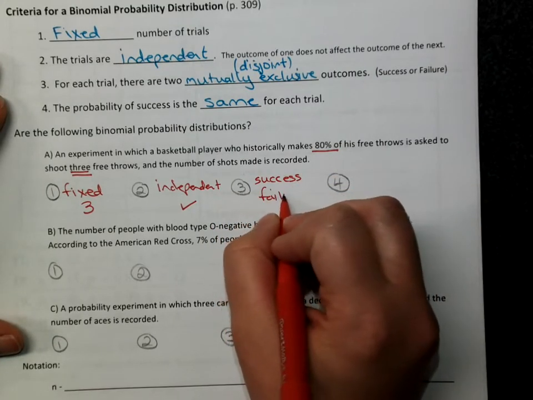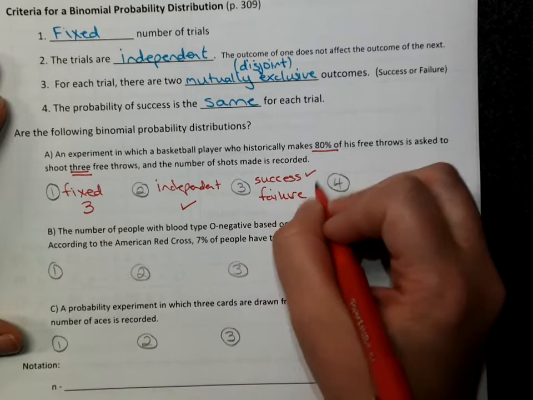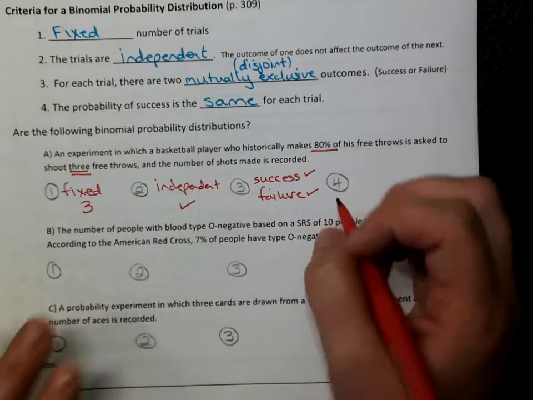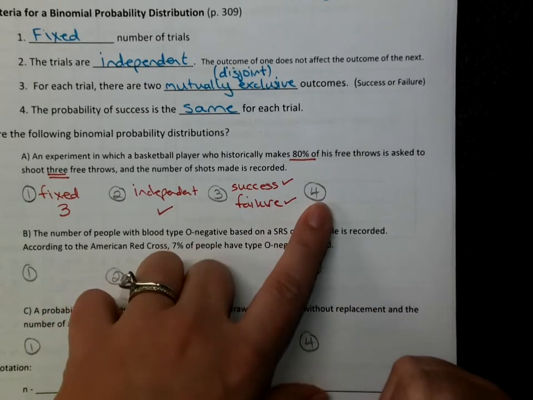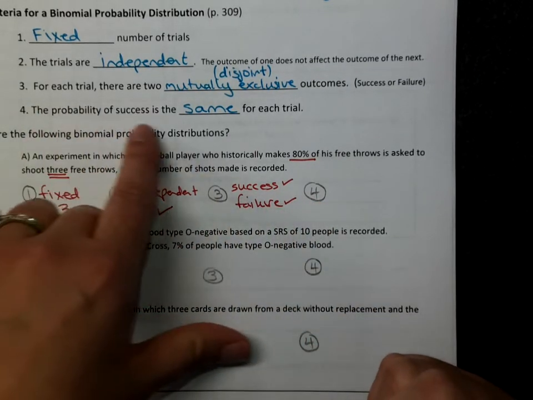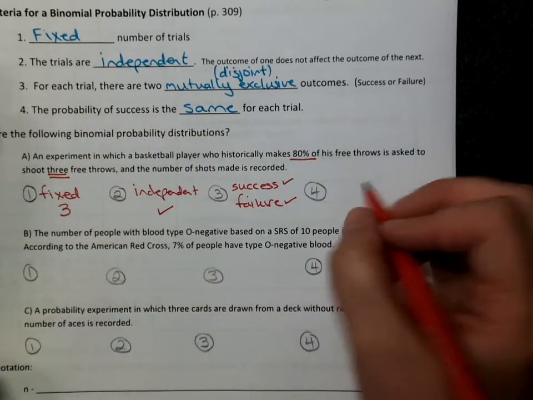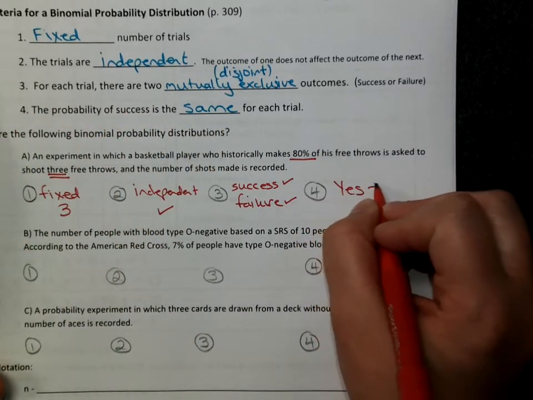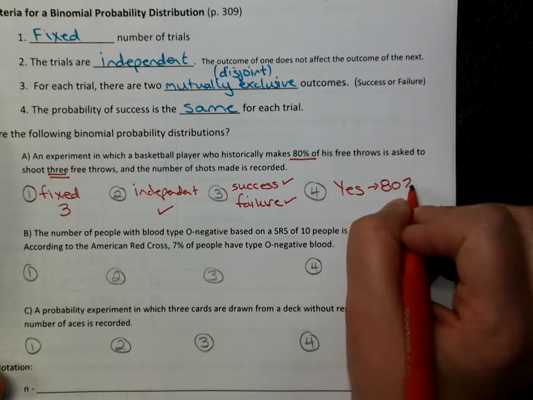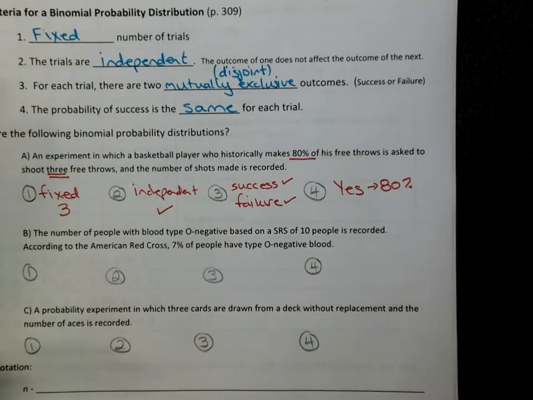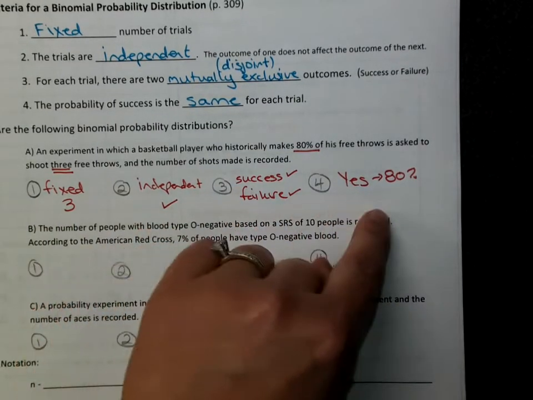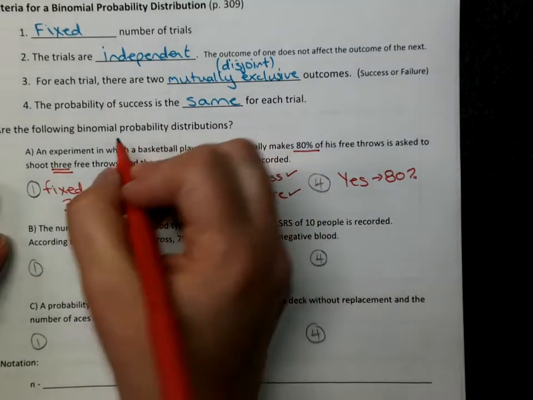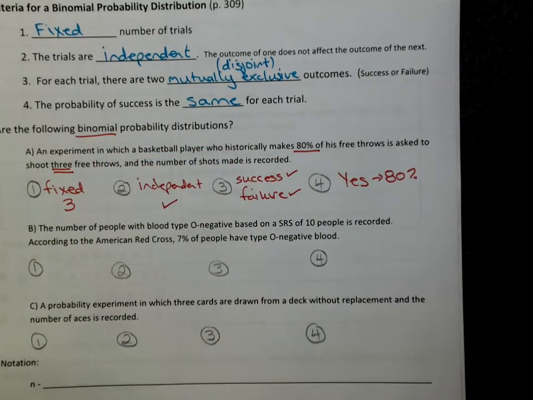or failure is clear. You either make the shot or you miss the shot. So no gray area there. The ball either goes in the basket or it doesn't. And then the 4th condition, the probability of success is the same for each trial. So every time he shoots, he has an 80% chance of making it. They're not changing the basketball goal or changing the conditions or anything like that throughout the trials. So if all 4 conditions are true, it is a binomial probability distribution.